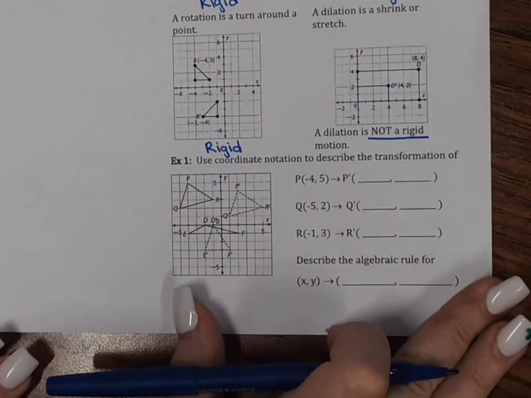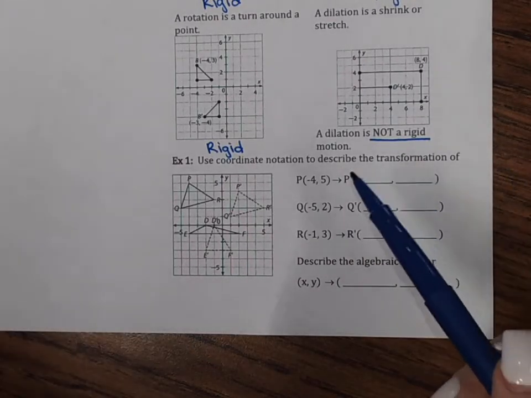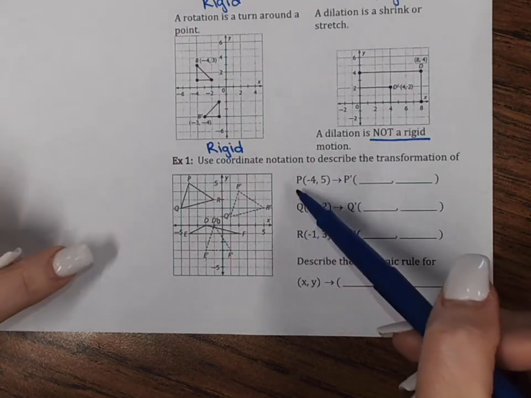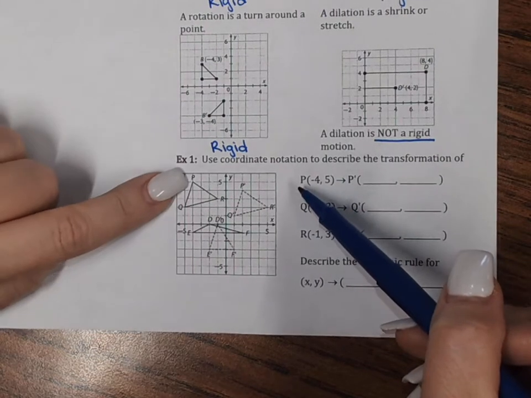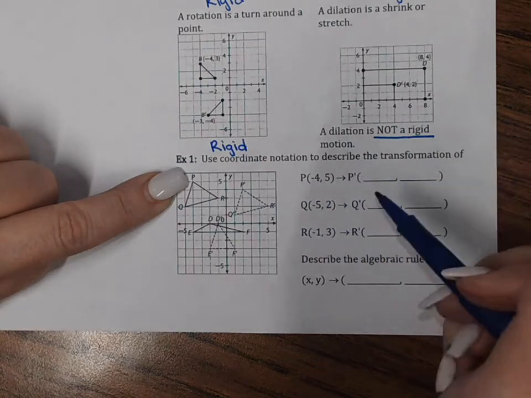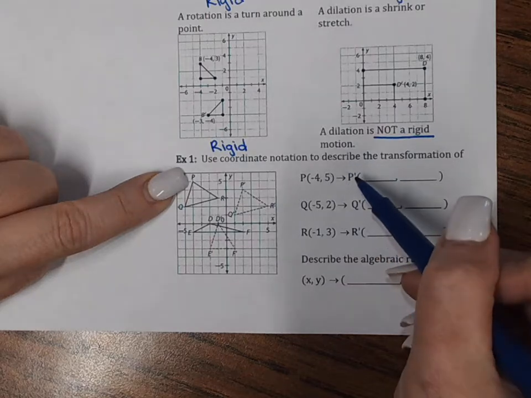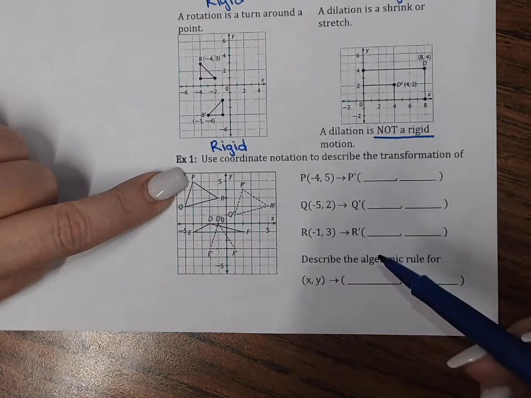Alright, so let's do some examples of transformations. On the first one, we're going from the point P, which is up here, to a new point, which is P prime. And you can tell which one is the original and which one is the new one, because the new one is going to have this little tick mark up there at the top, and we say that is prime.